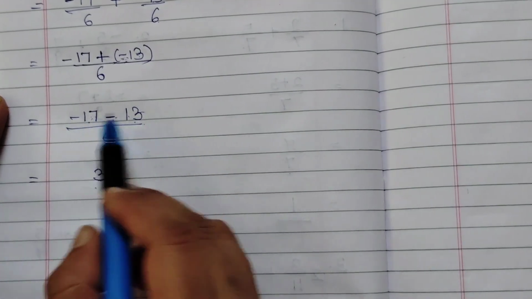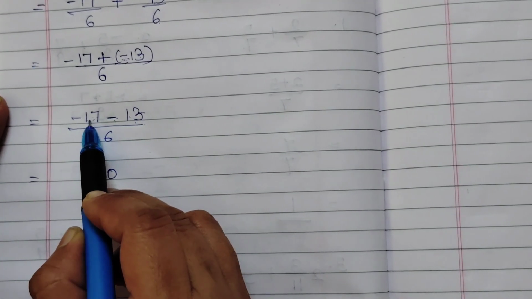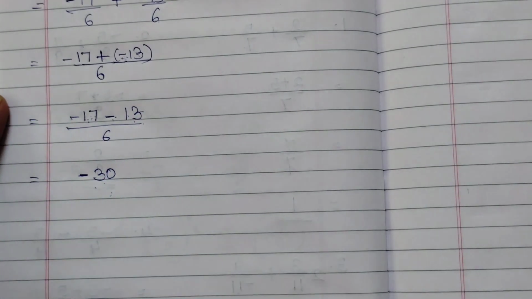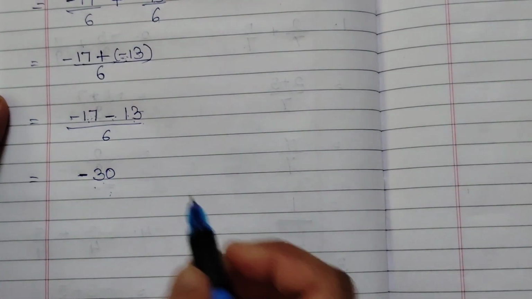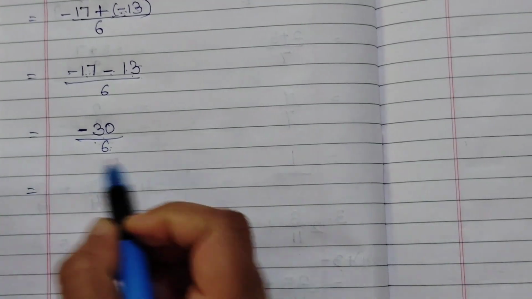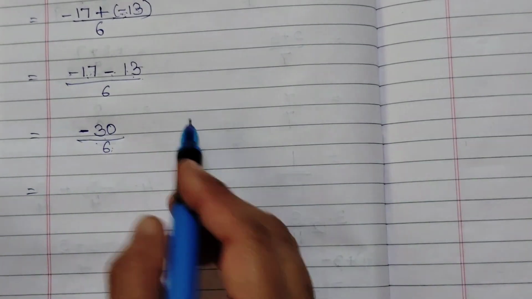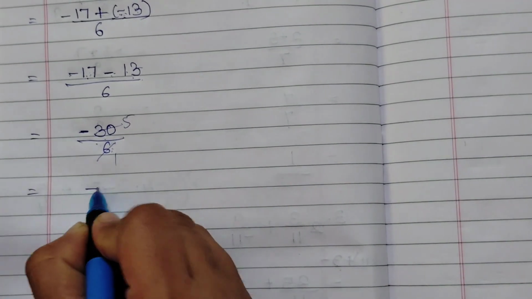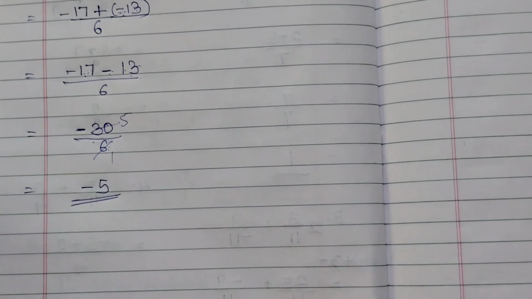Now which number is bigger in this, 17. What is the sign of 17, minus, so we'll put the minus sign over here. Got it? And then divide by 6. Now 30 goes in 6 ka table, so what it is, 6 ones are 6, 6 fives are 30. So what we got? Minus 5 as the answer.